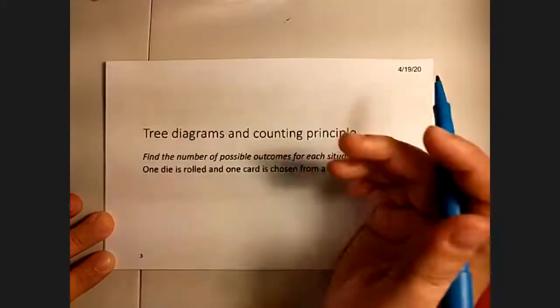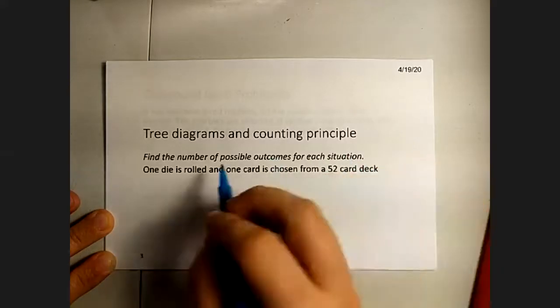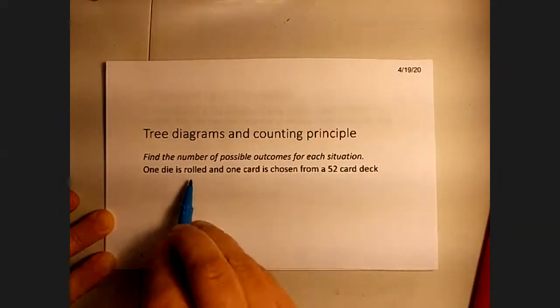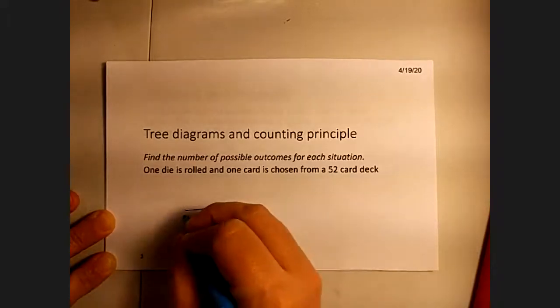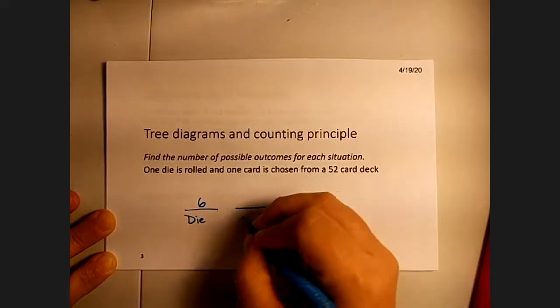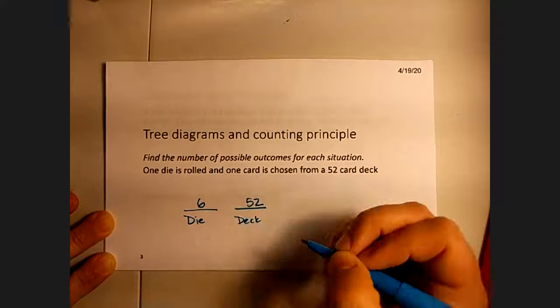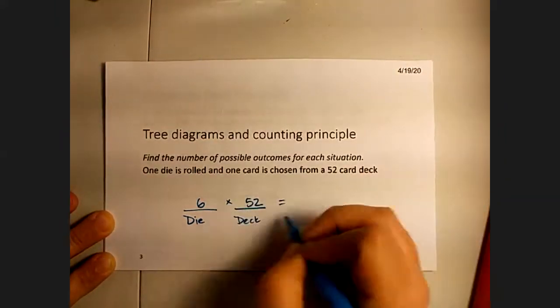All right, so thinking about last week, one of the things we worked on was tree diagrams and the counting principle. From this, find the number of possible outcomes for each situation. One die is rolled, and 1 card is chosen from a 52 card deck. What we would have talked about last week was if this was the die, there are 6 possible options. And if this is the deck of cards, there are 52 possible options there. So to find the total number of possible options, you're going to multiply.